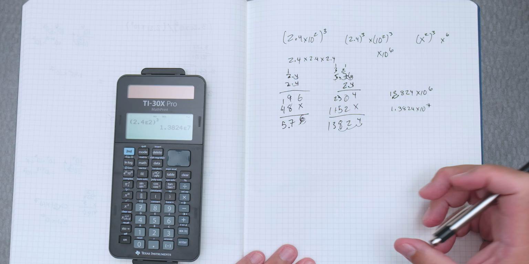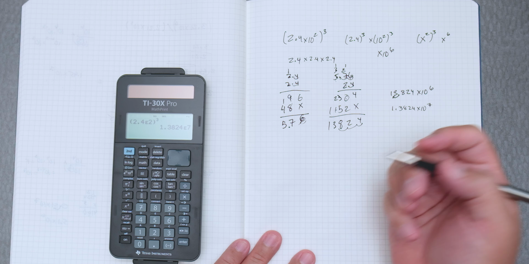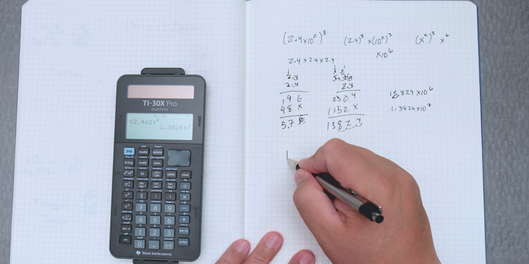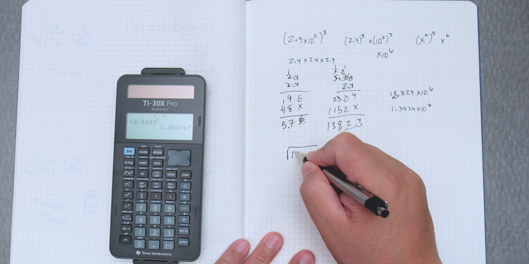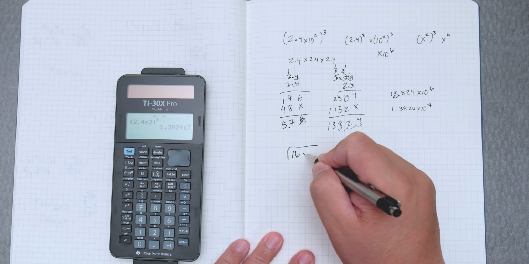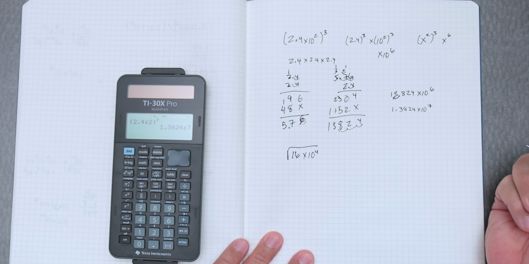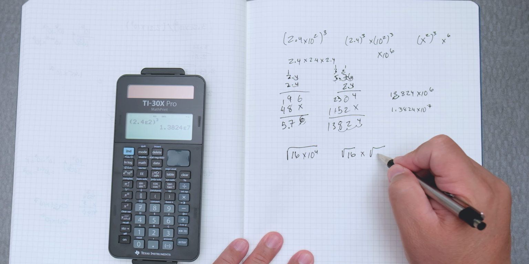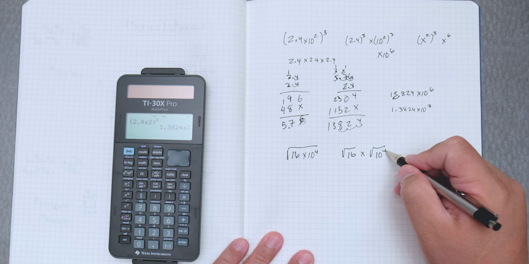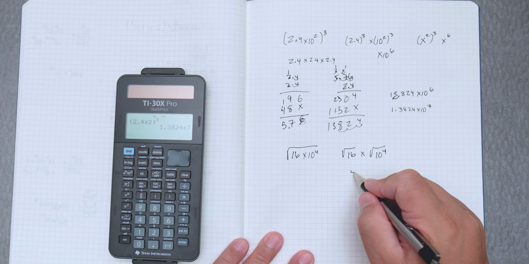So let's do the square roots. If we had the square root of 16 times 10 to the 4th, right? This is the square root of 16 times the square root of 10 to the 4th. The square root of 16 would be 4.